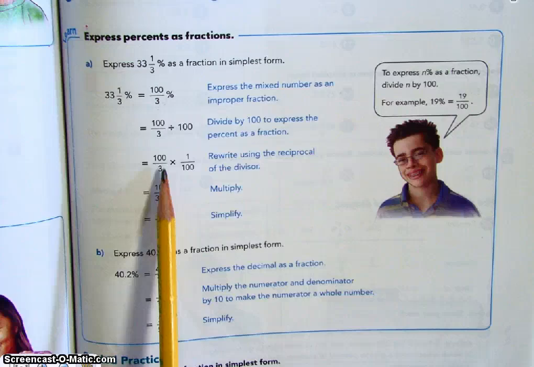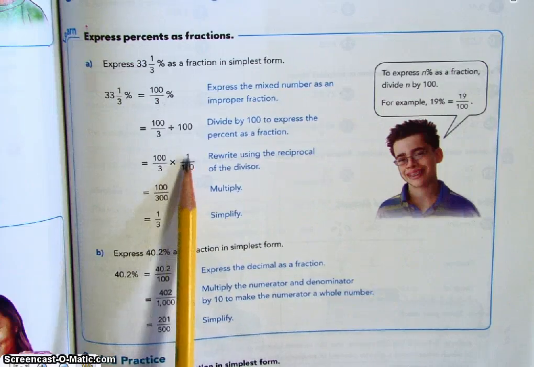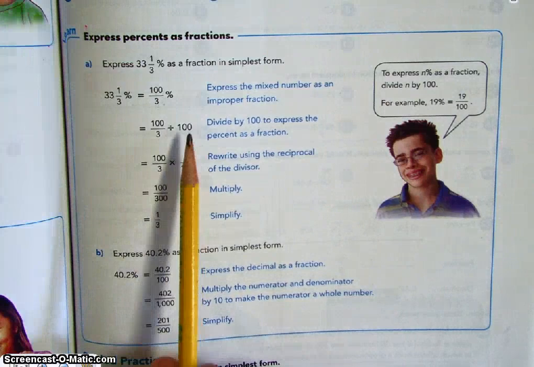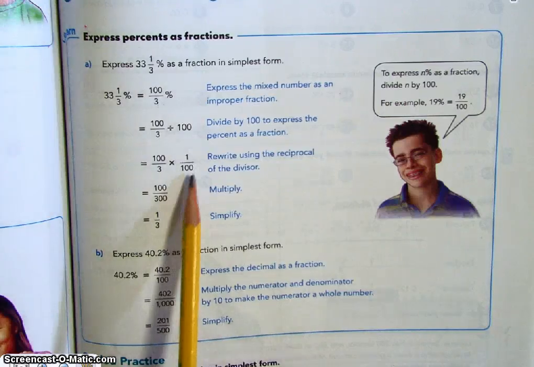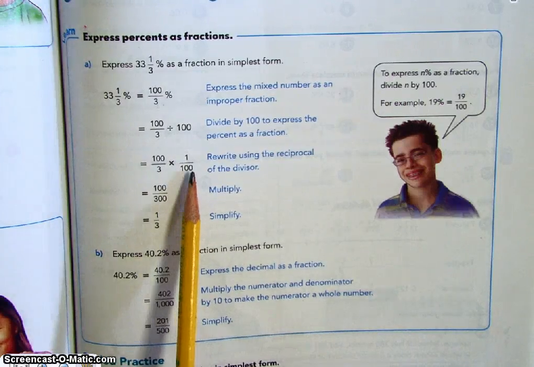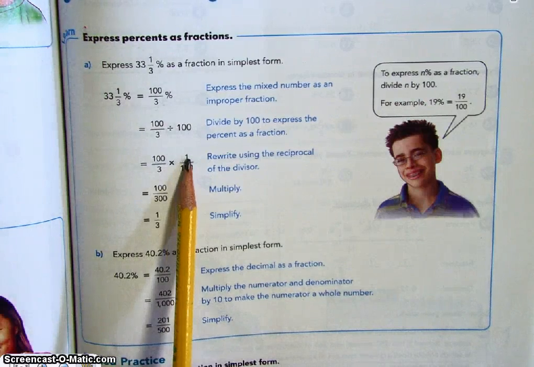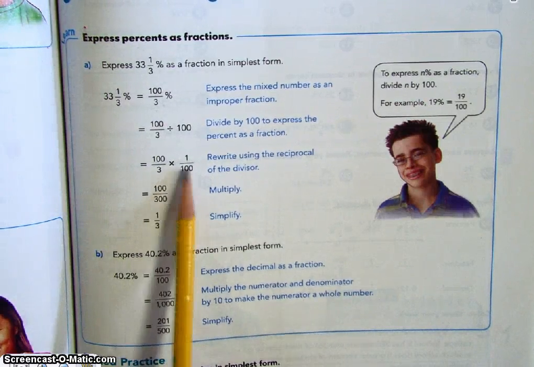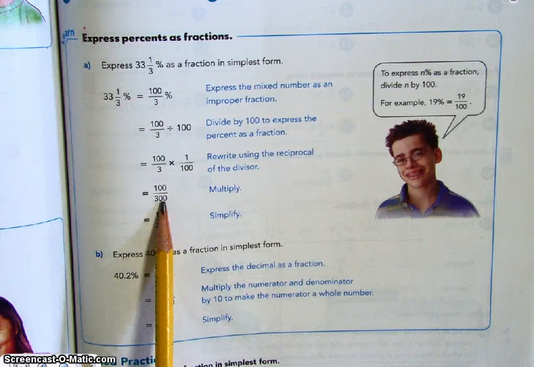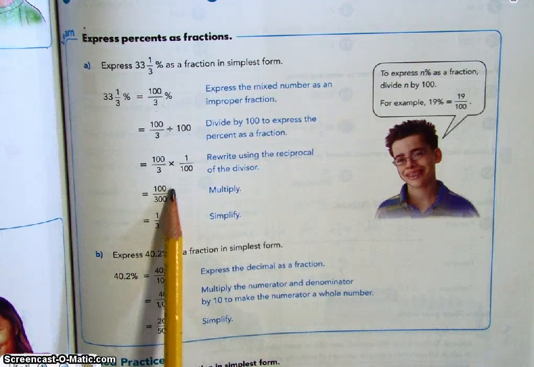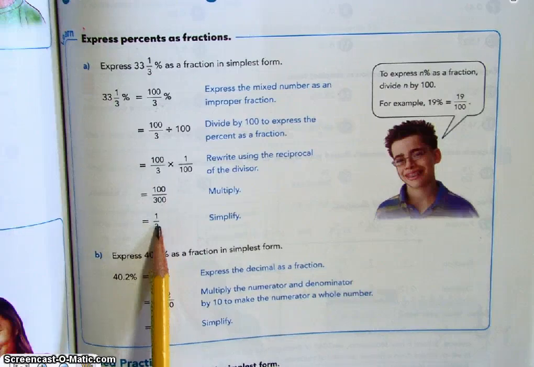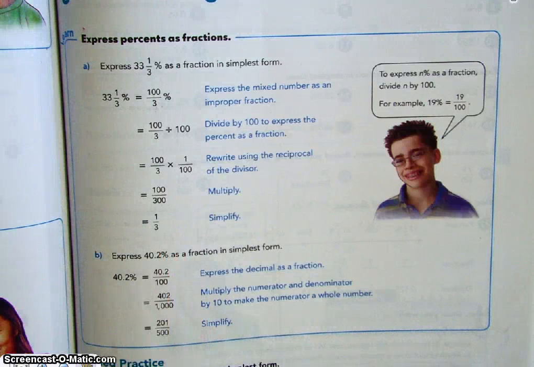Then we go 100 over 3 times 1 over 100, which is essentially just taking the top and the bottom and doing it by 100. So we'd have 100 on top if we do 100 times 1, and we rewrite that. 3 times 100 is over 300. If we simplify that by dividing them both by 100, it's just 1/3. So it simplifies to 1/3.